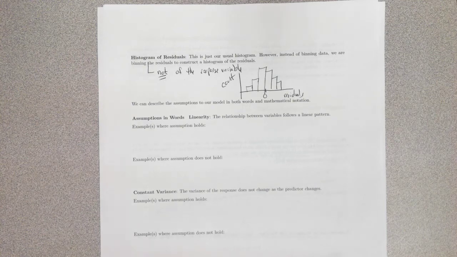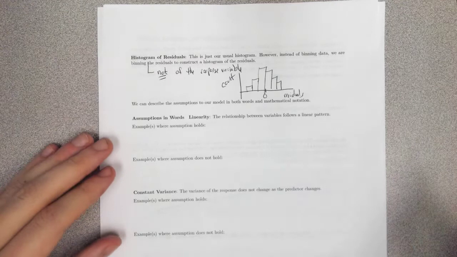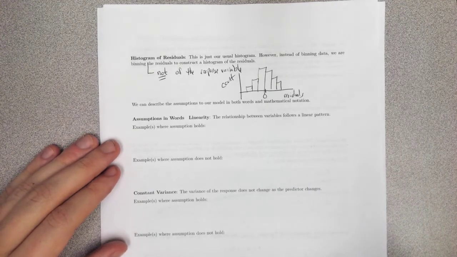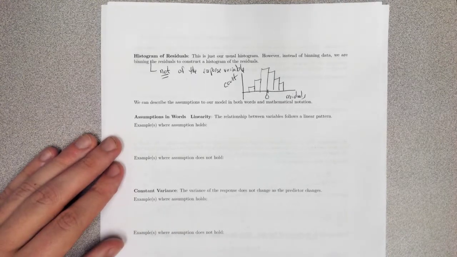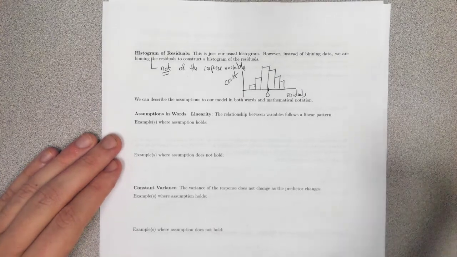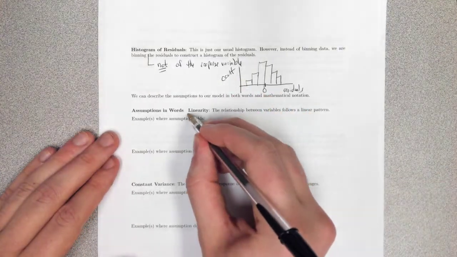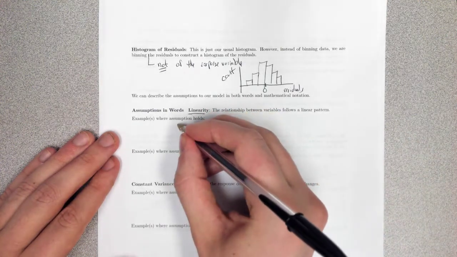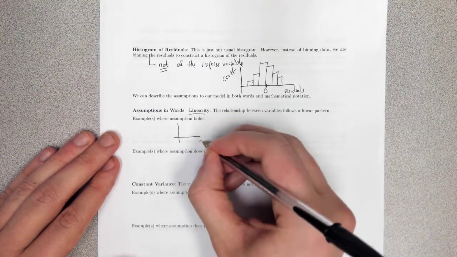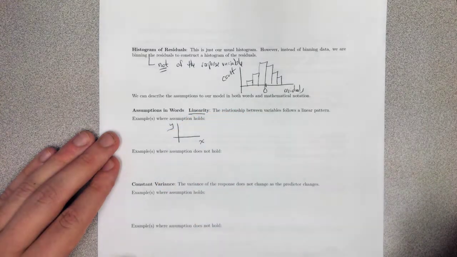All right, welcome back. As promised, we're going to delve into some of the assumptions of our model and draw some examples of when those assumptions hold and when they don't hold. Some of these are pretty easy to understand, others are a little bit more challenging. I think one of the easier ones to understand is this linearity assumption. And so, what we're going to use to check that is our scatter plot that we were using before.